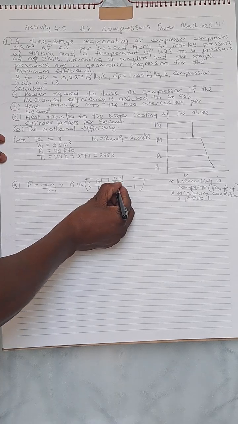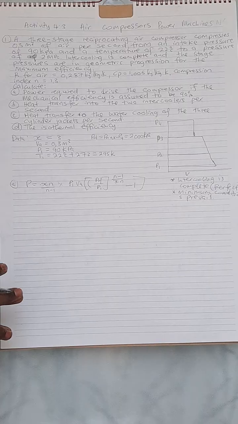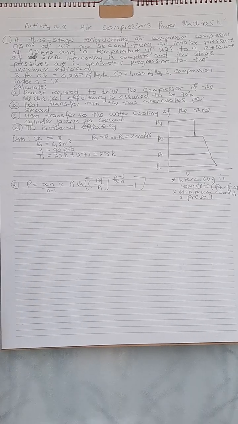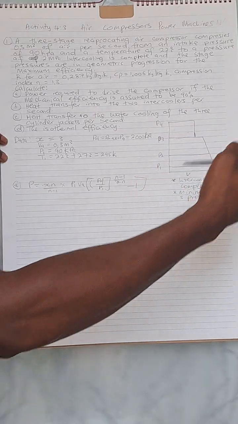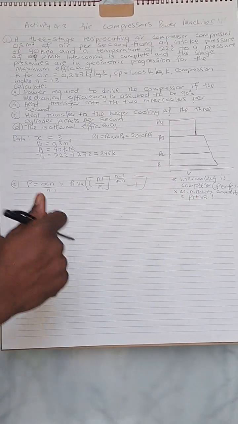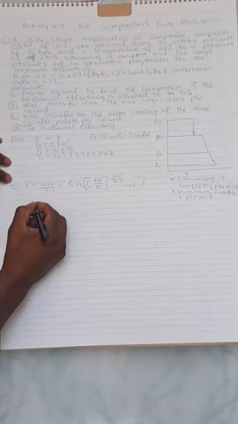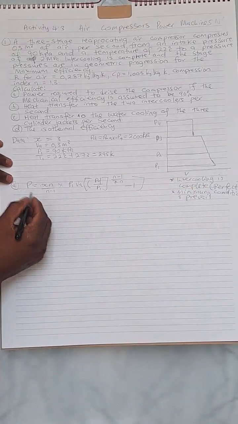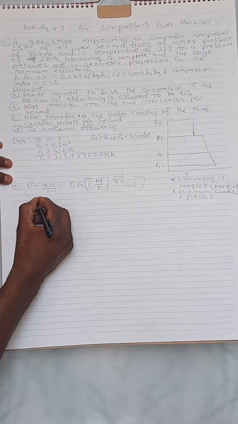Please, you must show those number of stages. If you do not show those stages, you are saying intercooling is not complete or not perfect. So very important: once they say intercooling is complete or perfect, you must show the number of stages.